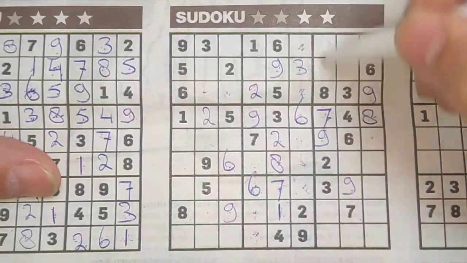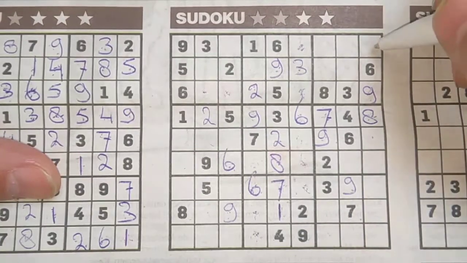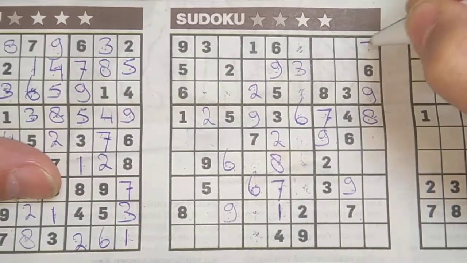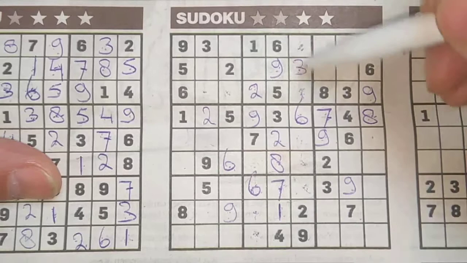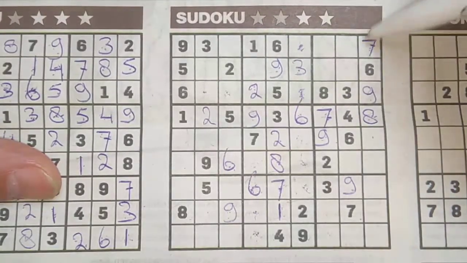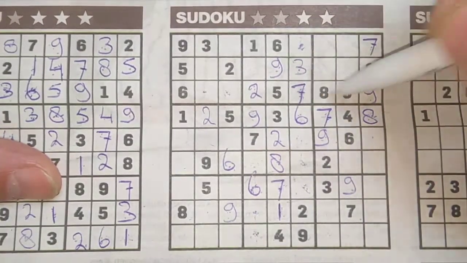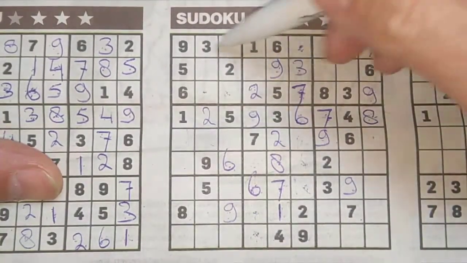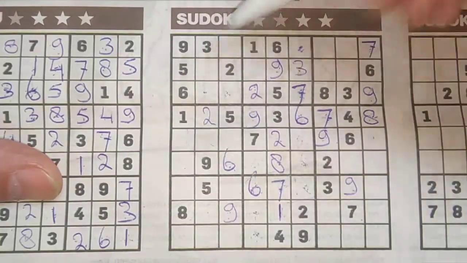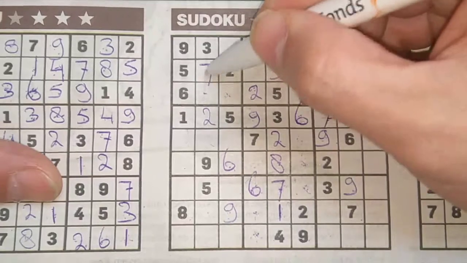7 in this column, 7 in the column next. So in the last column, the only place for the 7 should be there. And I remember these two boxes are reserved for the 7. Now we have a 7 here, so no 7 there. 7 should be here. 7 in the third row, 7 in the first row. So in the second row, the row between, the only place for the 7 must be here.